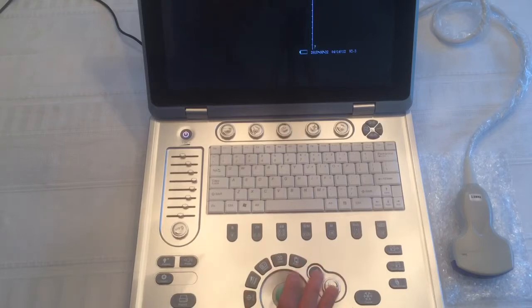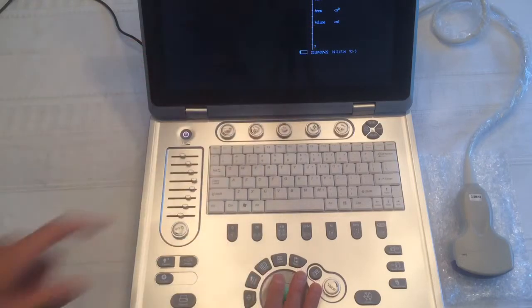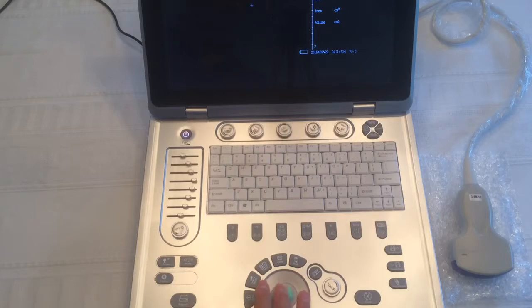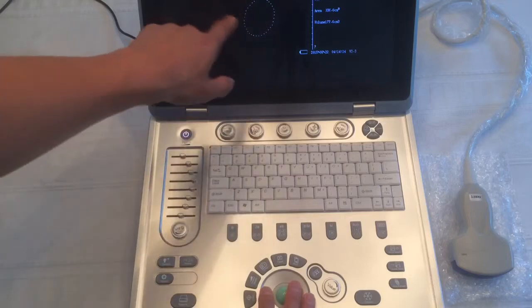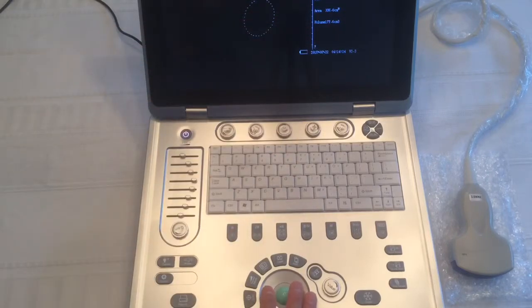To measure volume, let's clear that. Again, you press measure. This time you press once, twice, 3 times, and you see volume. You move the ball to the initial starting position, press enter, and then you move it to the other side. Okay, press enter, and then you use the ball to estimate the area, and then it will give you the volume. Okay, so that's how you do the volume.